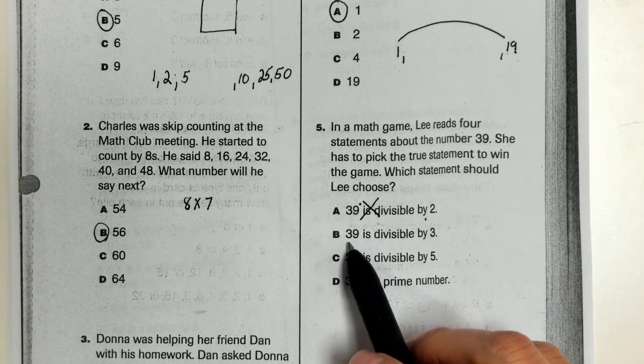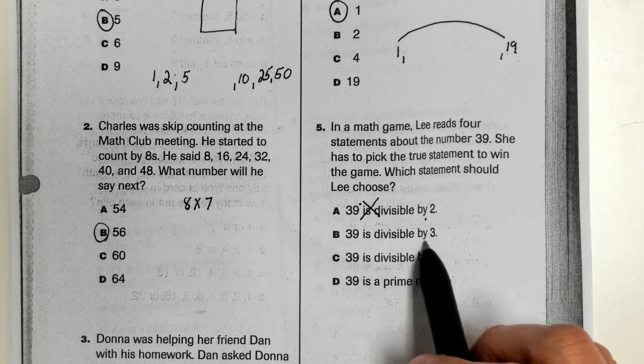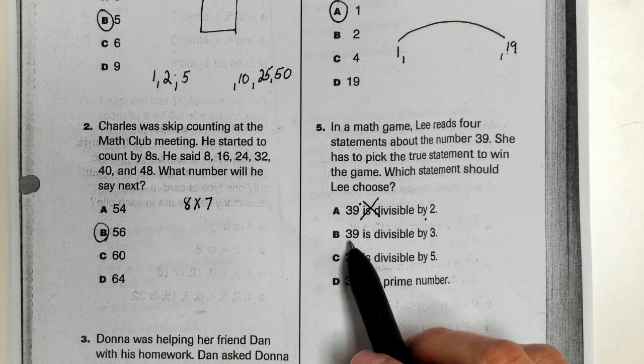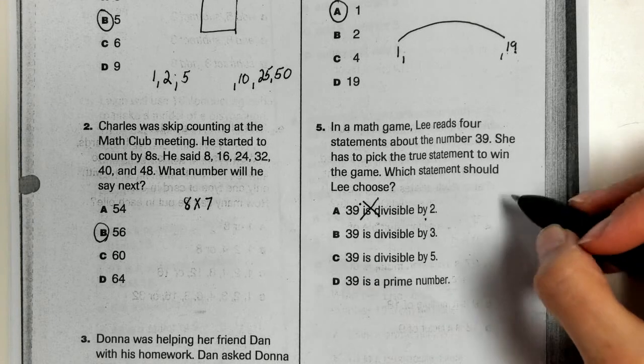All right, the next statement is 39 is divisible by 3. Well, to check divisibility by 3, I add my digits. 3 plus 9. 3 plus 9 is 12.